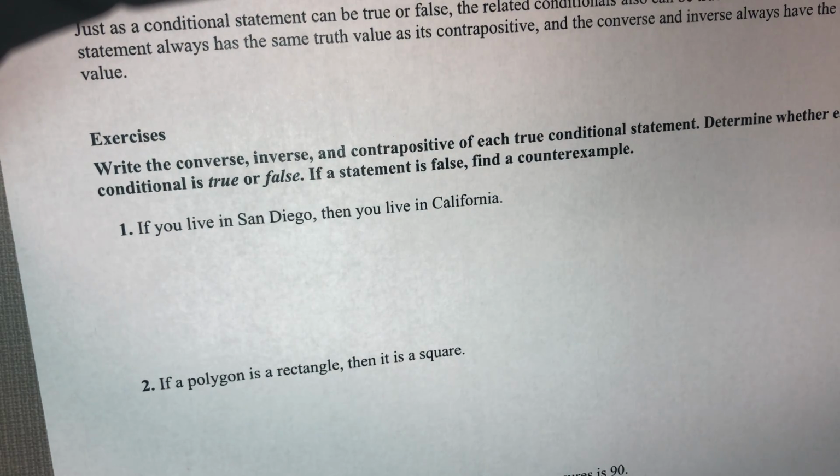Students sometimes ask, why are we doing all this writing in math class? Well, a big portion of geometry is thinking about reasoning, and reasoning is the name of our unit that we're in. So we have to be able to justify statements, and we have to be able to evaluate statements to see whether they are true or false. And so it's important to be able to break them down and look at them from different angles.